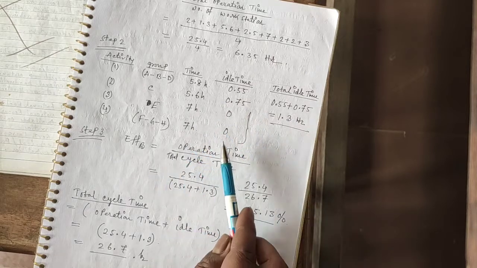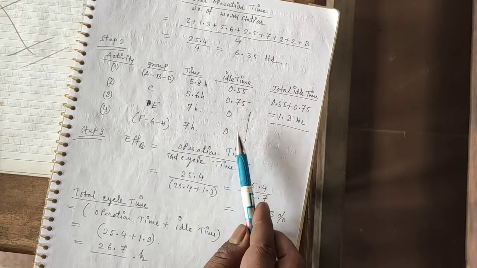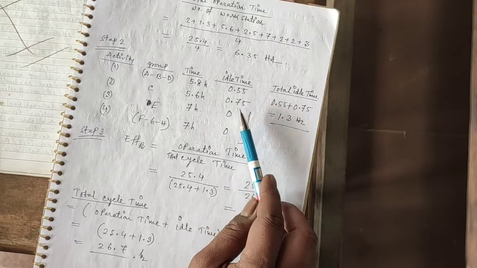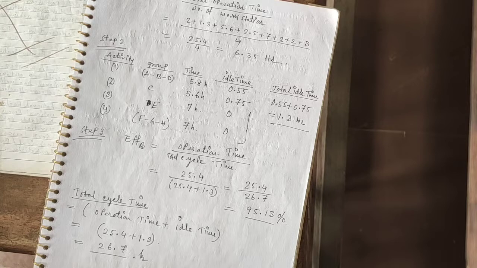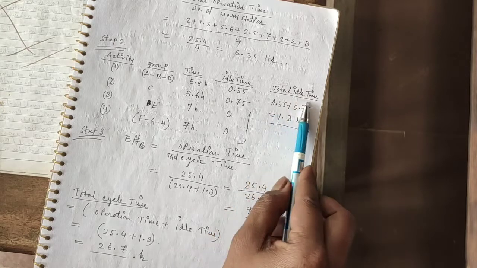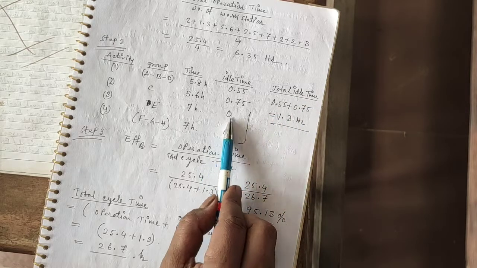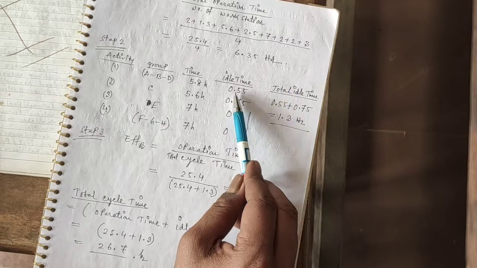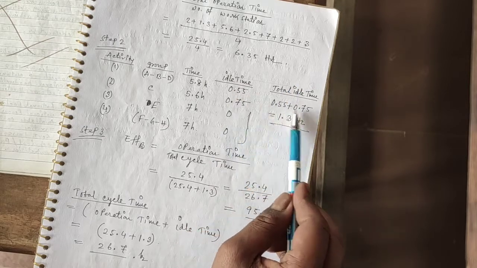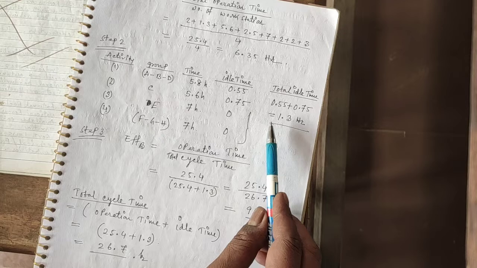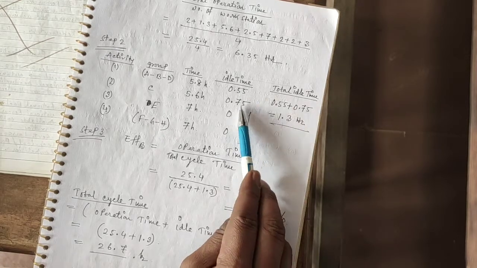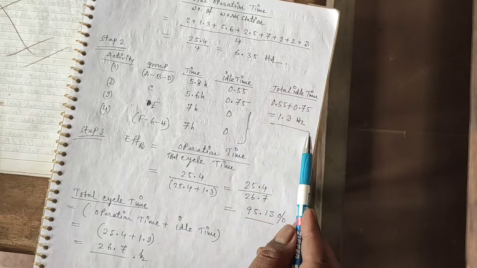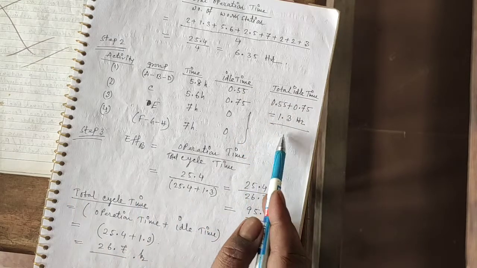Then in the same process, we can calculate the idle time. For first this is 0.55, for second there is 0.75, and for 3 and 4 it is 0. Now we can also calculate the total idle time. So idle time means 0.55 plus 0.75, these two will be the idle points, and total idle time will be 1.3 hours. The summation of these two is 1.3. Okay, now idle time is already done.